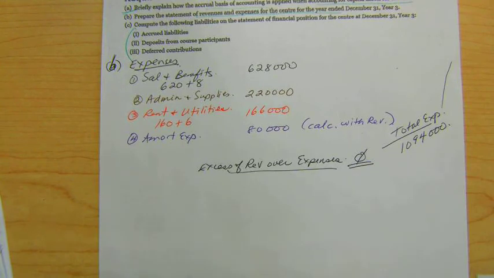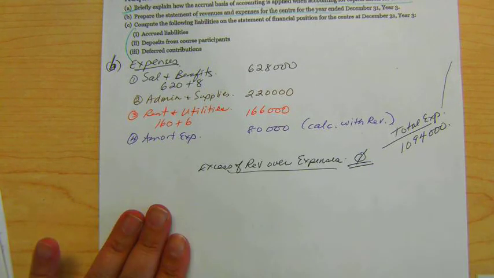Anything else? Okay, now let's go to part C. I'm going to put it on another page, just so I don't run out of room. Anyone still need this? Okay, part C.